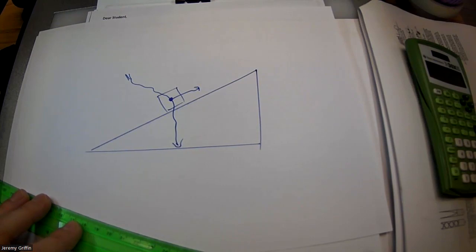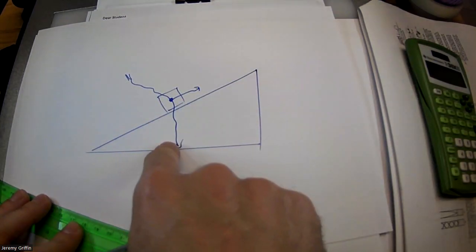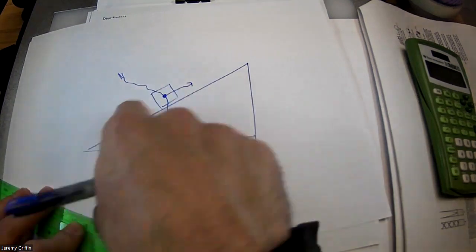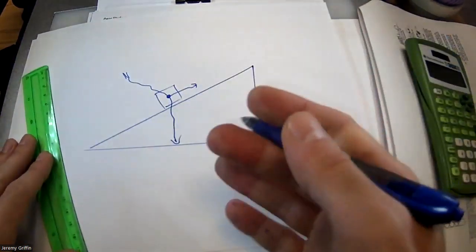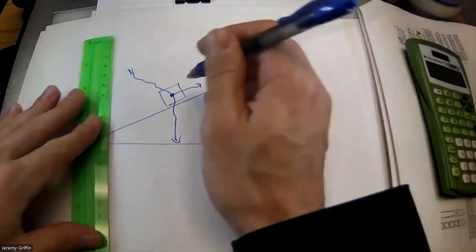Maybe if you're super generous, but then, is this one actually down, like gravity pulls? Is this one actually a normal force that's perpendicular to the surface? Okay, you're probably not gonna get points for that. So let's not count here.